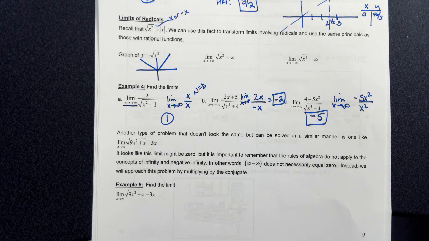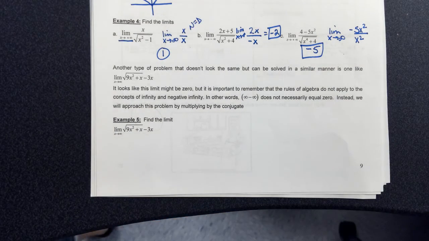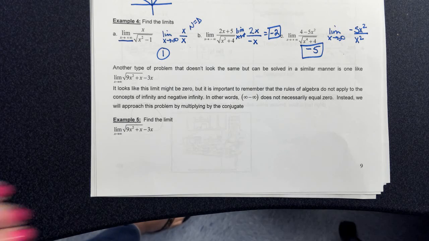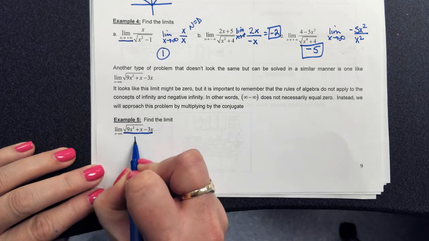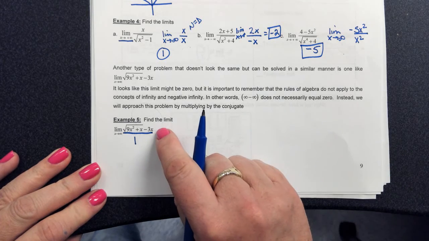Another type of problem that you have to be careful of involving radicals, even though it's not a rational expression: don't assume that this is just immediately going to go to 0 because the square root of 9x squared is 3x and 3x minus 3x is 0. What you still have to do is make this a rational expression by multiplying by the conjugate of the numerator.